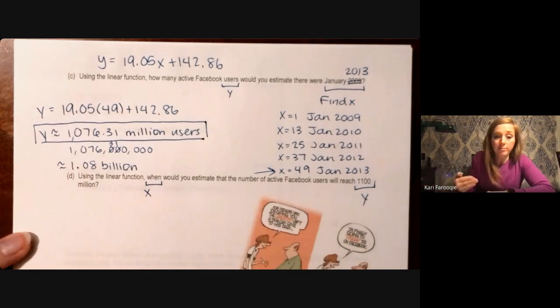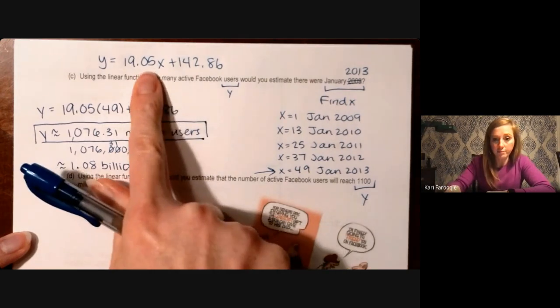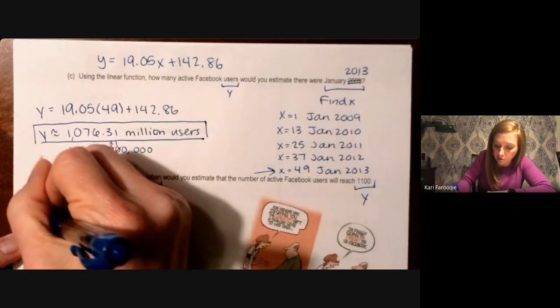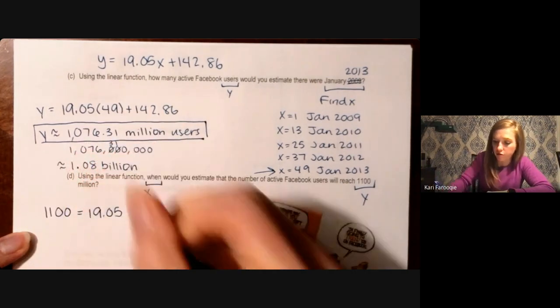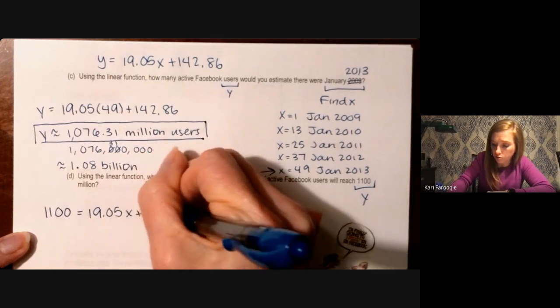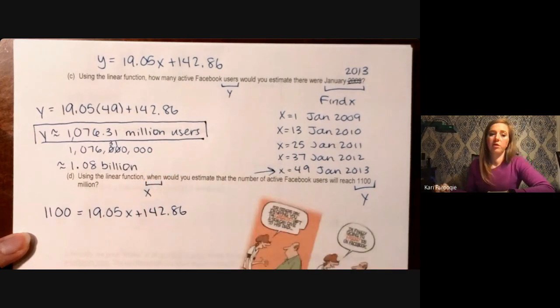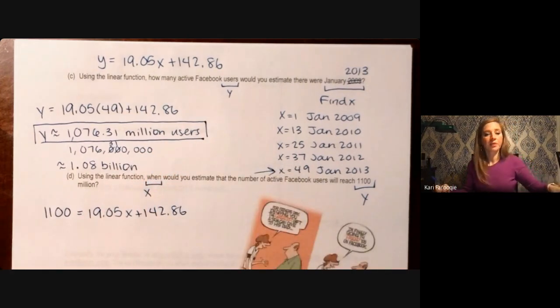All right, so when, we're going to have to solve for X. So this time we're going to use our model, and we're going to let 1,100 be Y. And then we'll say it's 19.05X plus 142.86. And then we'll solve for X.